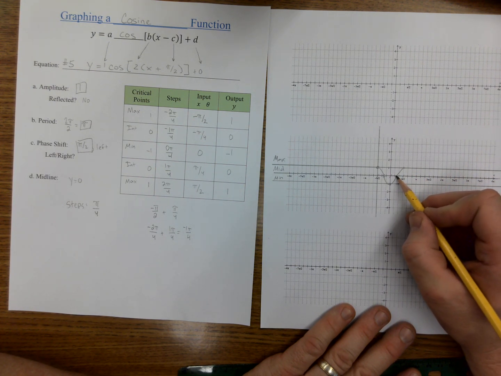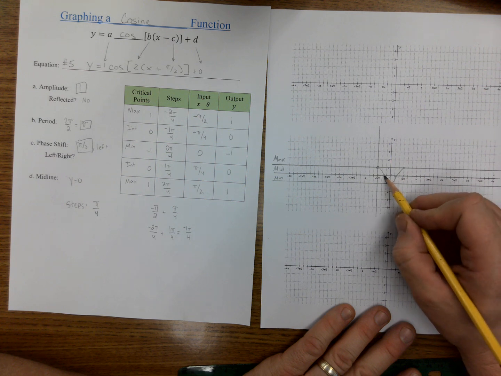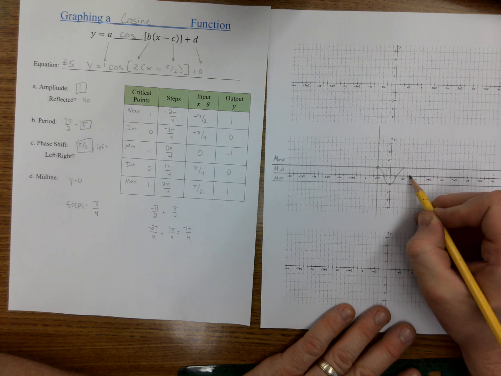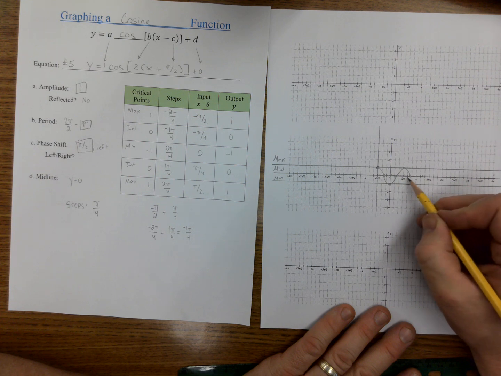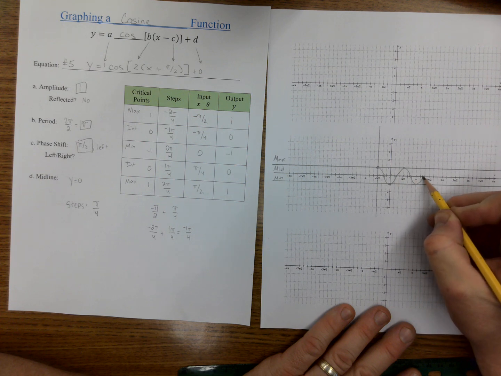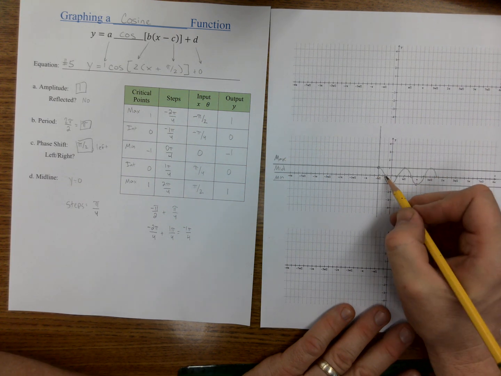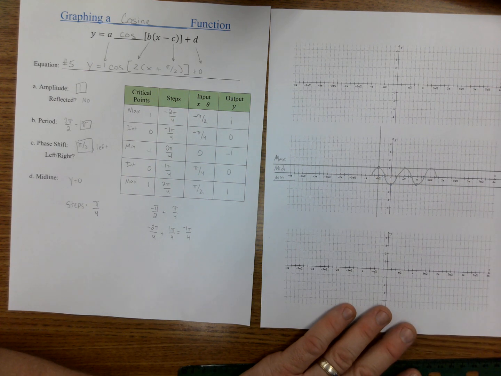If this is the point here, from dot to dot, it's 1, 2, 3 spaces. So 1, 2, 3, and it's down 1, 2, 3 spaces, up and down, and there's that point right there. And 1, 2, 3, then up, then down. And continue it backwards. 1, 2, 3. Just look for patterns and you'll have it.